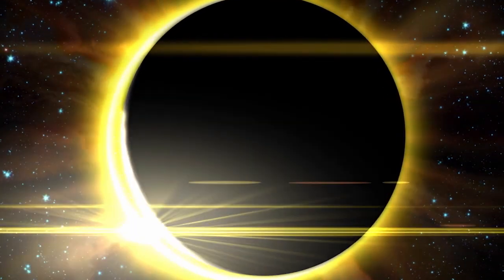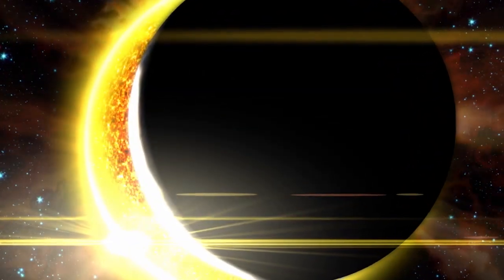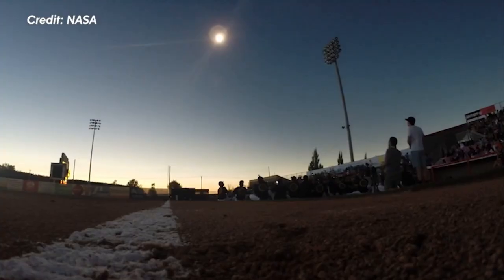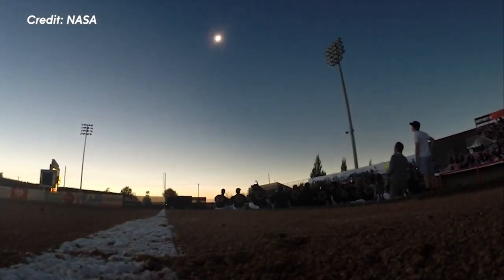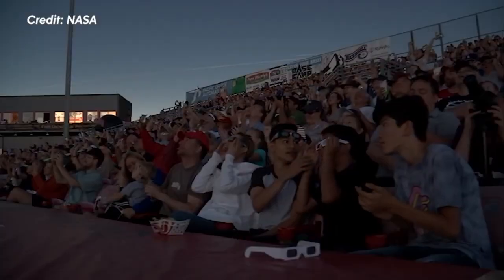From totality, you experience the events in reverse as the shadow of the moon moves on. Now, since we won't see totality here in southern New England, we will experience this as a partial eclipse with glasses on for the whole event.